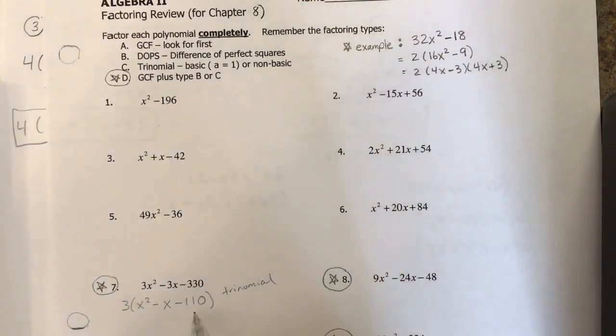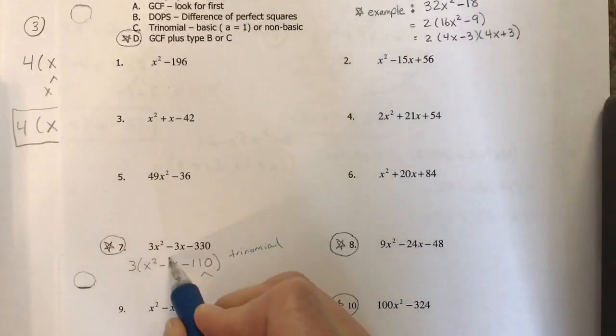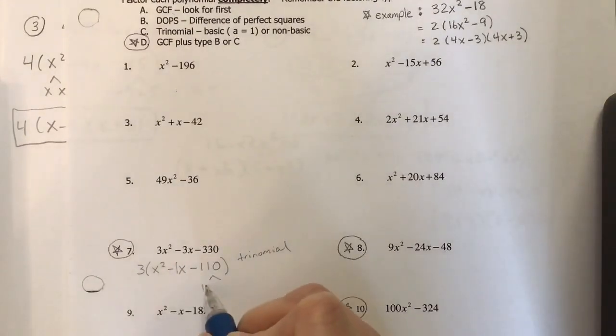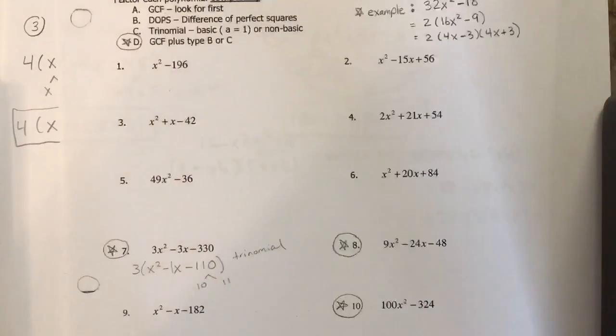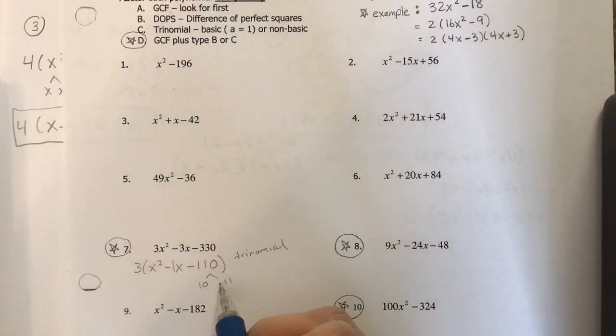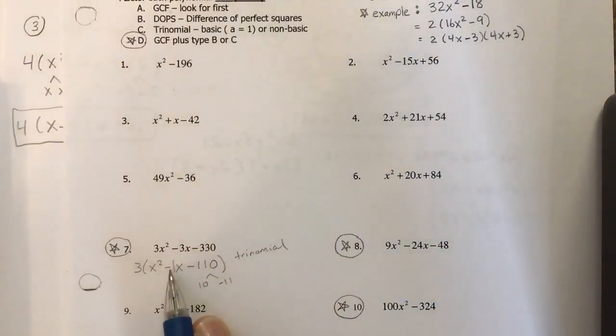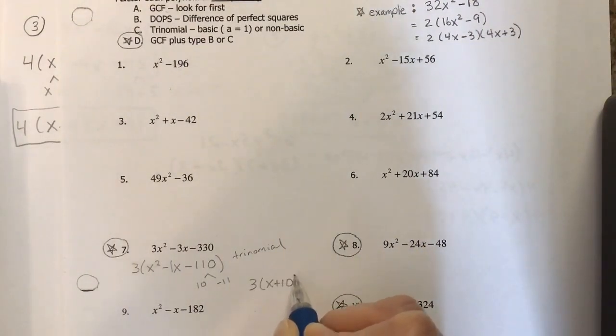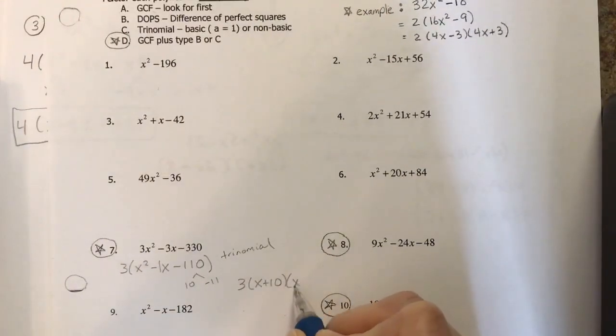So all I do is factor negative 110 to add up to negative 1. Well, 110 is 10 times 11, and I want 11 to be negative, because negative 11 plus 10 is negative 1, and that's it. So my answer is 3 times x plus 10 and x minus 11.